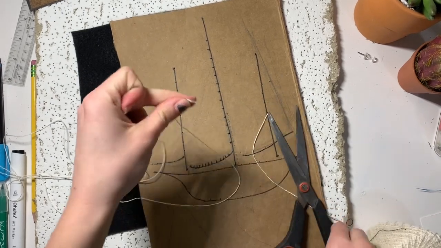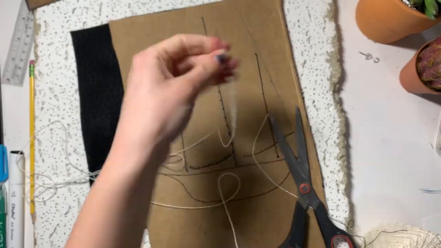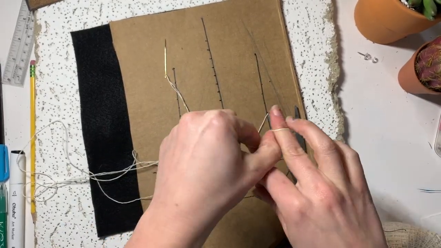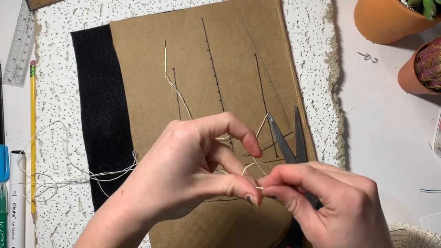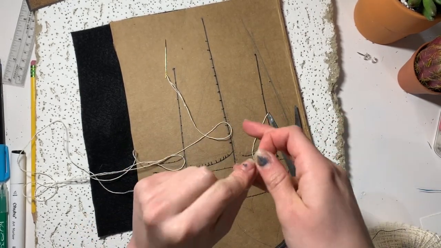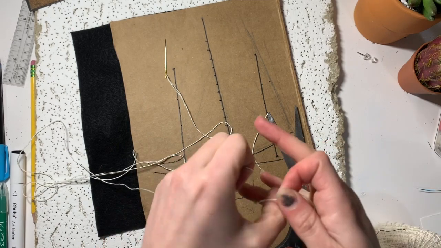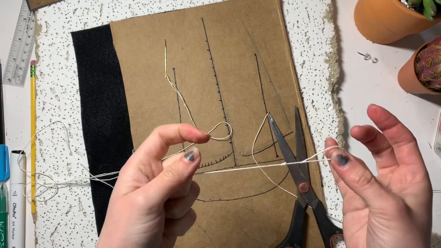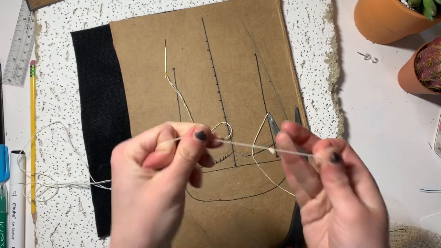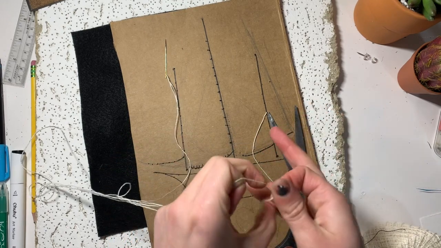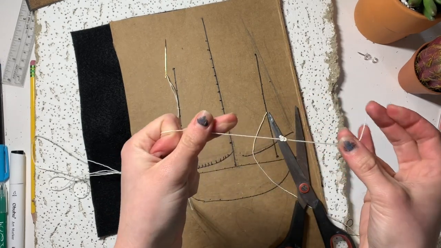Then just like we made these knots, you want to make a triple knot. You want to make it bigger so it won't slide through any of these holes. Maybe even a quadruple knot.